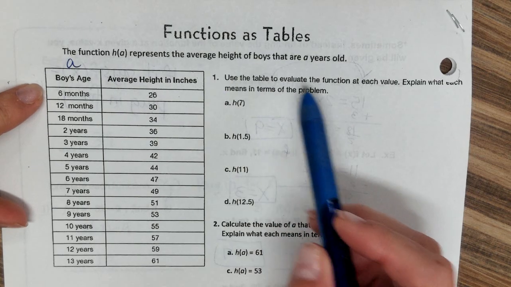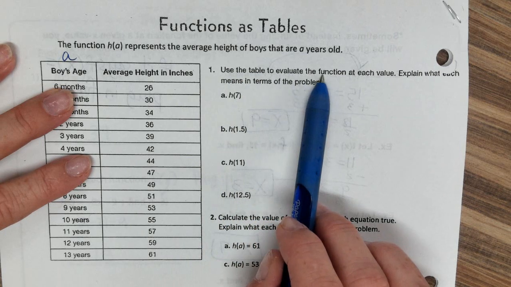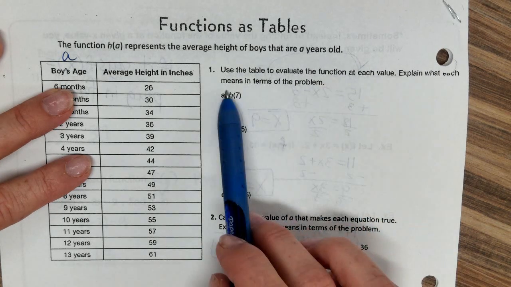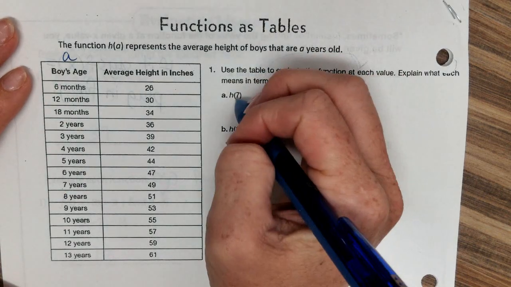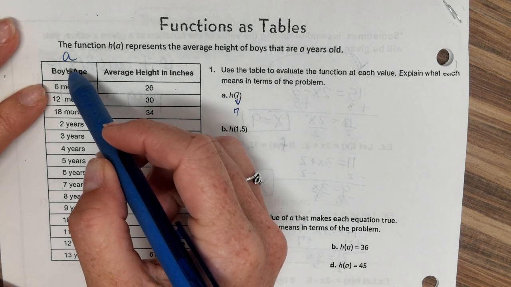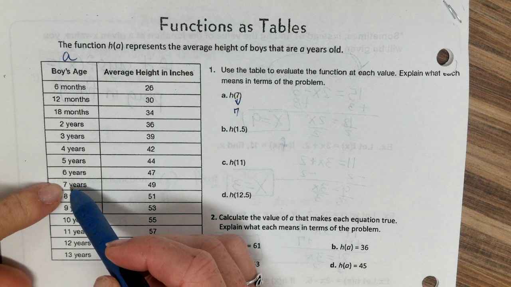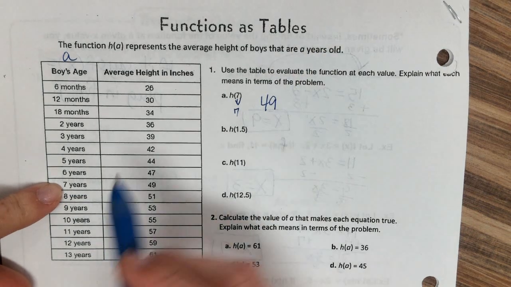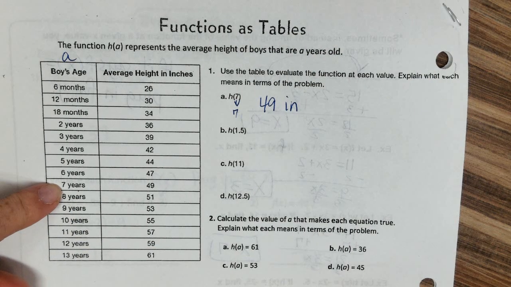Use the table to evaluate the function at each value. So they didn't give you a function rule. They gave you a table to use to find the answers. It says, use the table to evaluate the function at each value. Explain what it means in terms of the problem. So find h of 7. What does this mean? They're looking for when x is 7. So go over to the x column, which is the a, find 7, and what is the answer? So what are they saying? When boys are 7 years old, they are typically 49 inches tall.